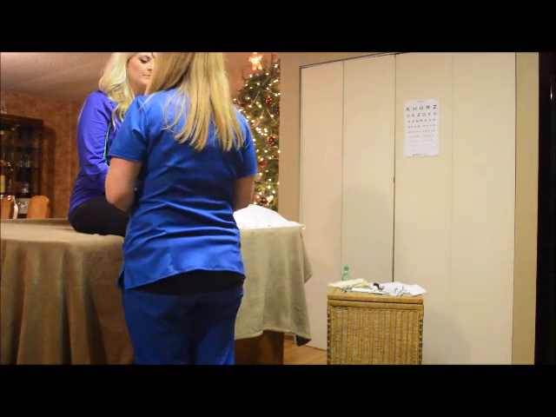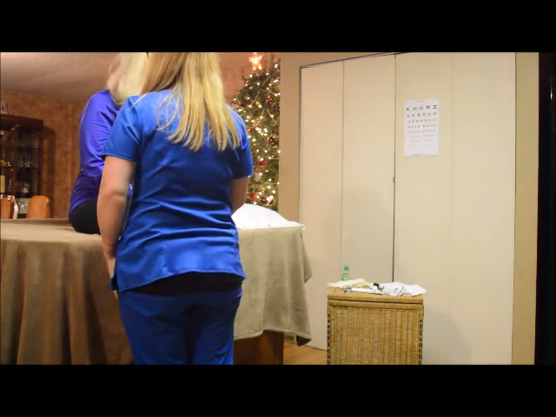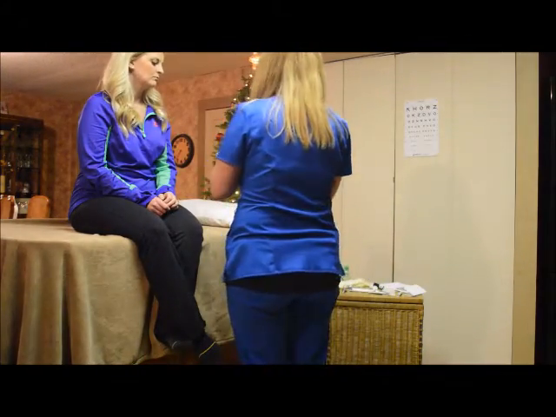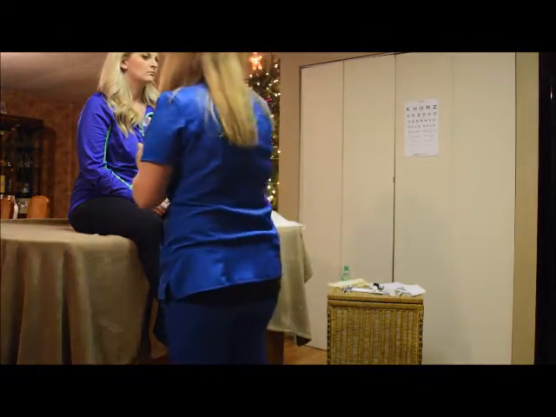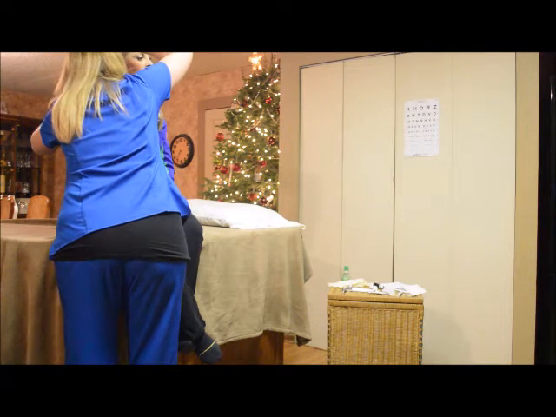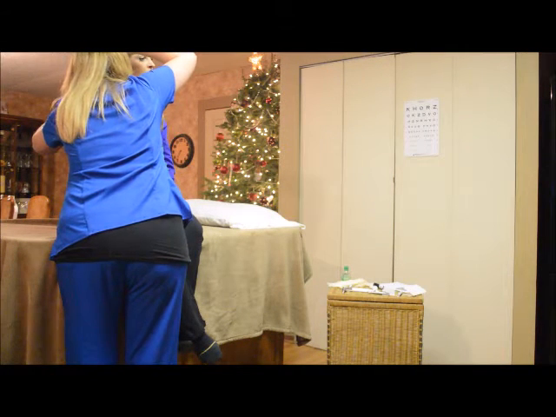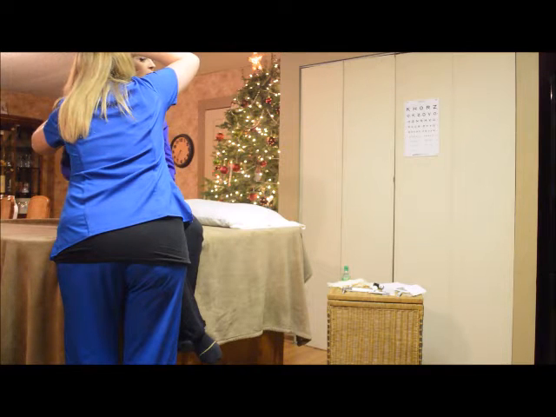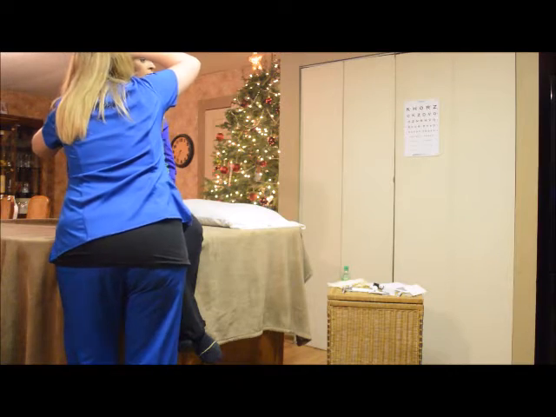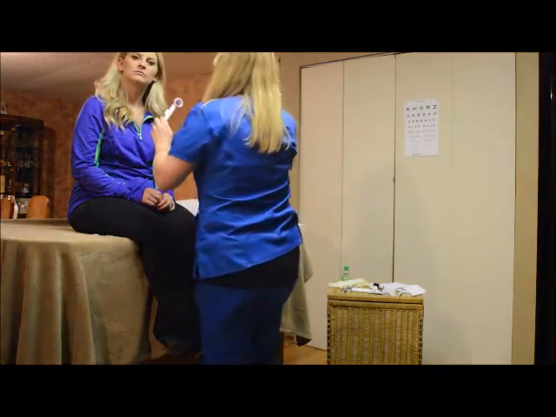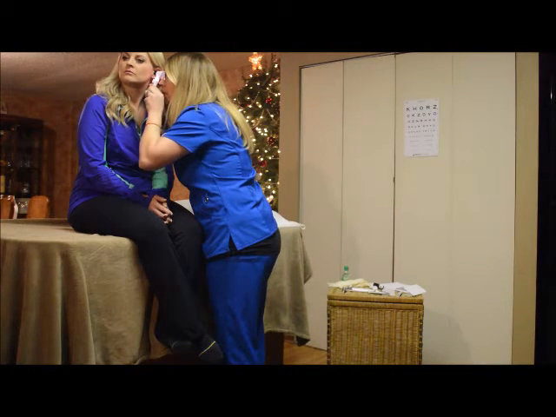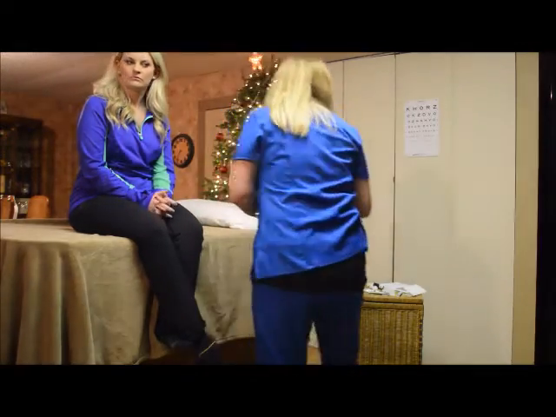Next, I'm just gonna be looking right in your ears. I just want to see the drum and see if there's any pain, redness, or tenderness, and see how they look. So first I'll look in this ear. I'm just gonna look in here. Good. So I can see the eardrum, which is good. There's no redness or swelling, no fluid. Good. And check this ear as well. Good, and they're both pearly gray, which is what you want. That's a normal assessment for that.